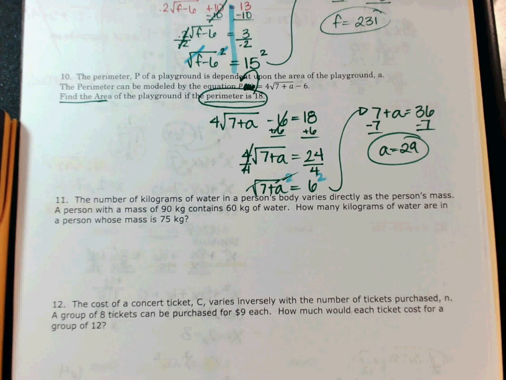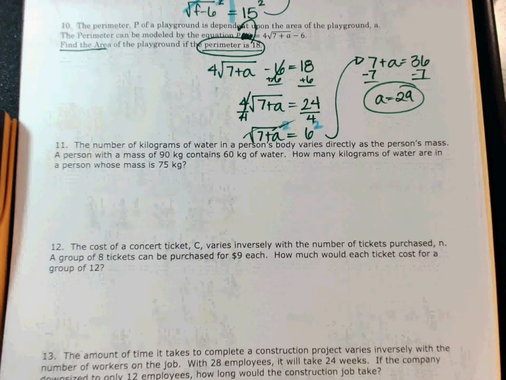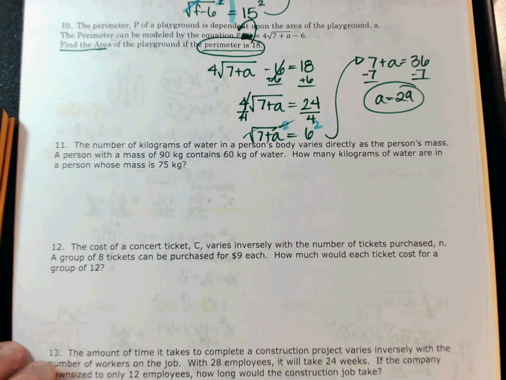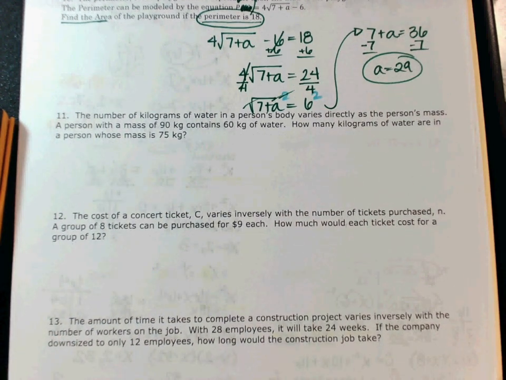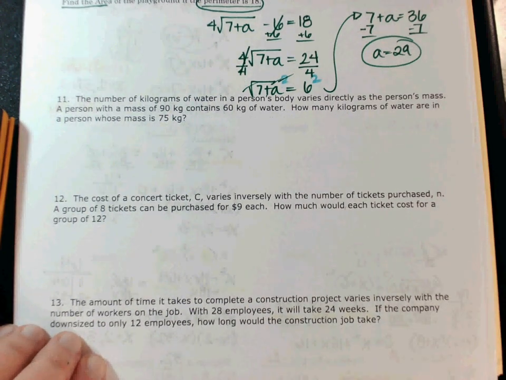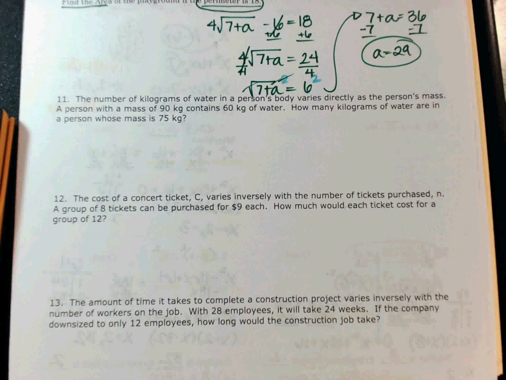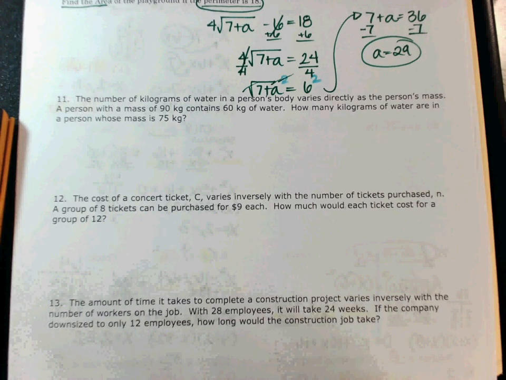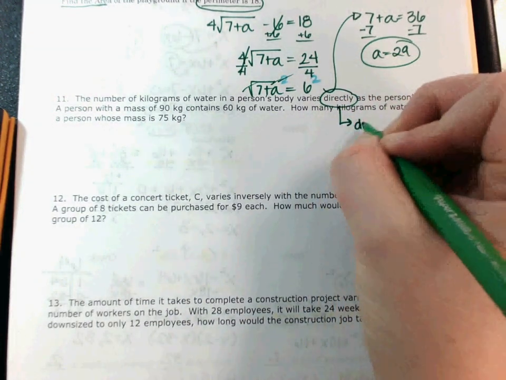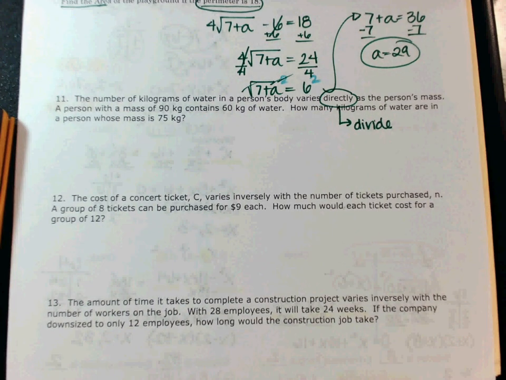Okay? All right, the last 3 word problems are direct and inverse. We covered this on Tuesday. So do you remember if it starts with an I, multiply? Remember? Okay, and if it starts with a D, divide. So look at this first one. It says the number of kilograms in a person's body varies directly as the person's mass. So think about, the more body you have, the more water you have in your body, right? The smaller the mass of your body, the less water. That's direct because they change in the same direction. So remember, if it's directly, you divide them on top of each other.